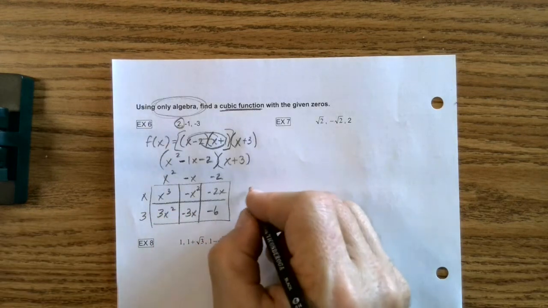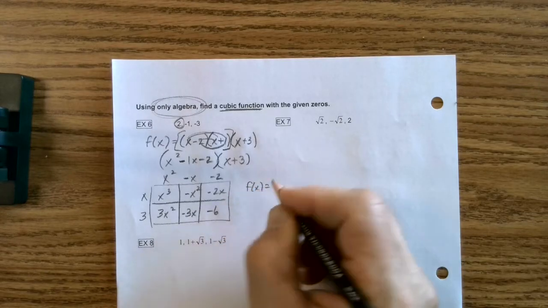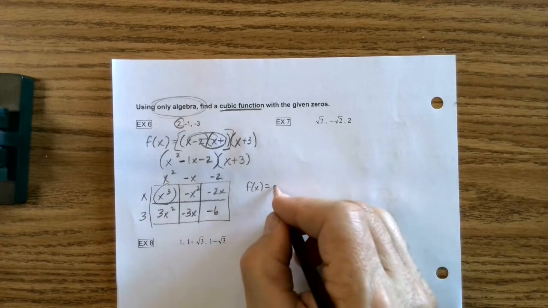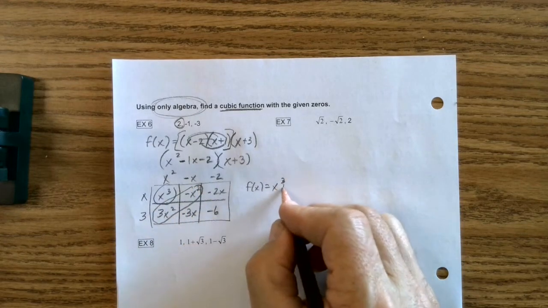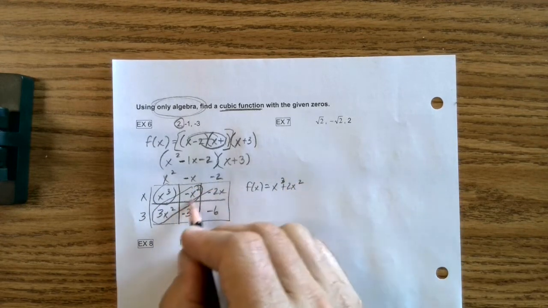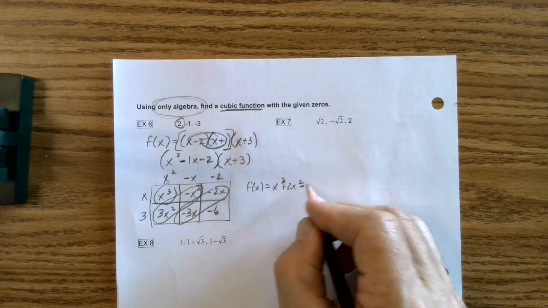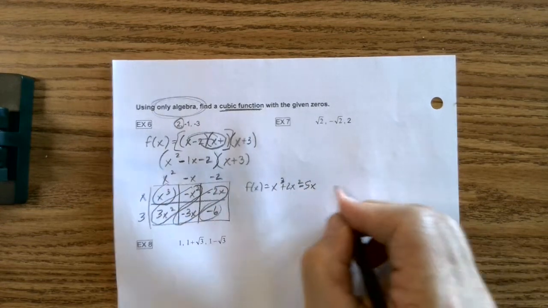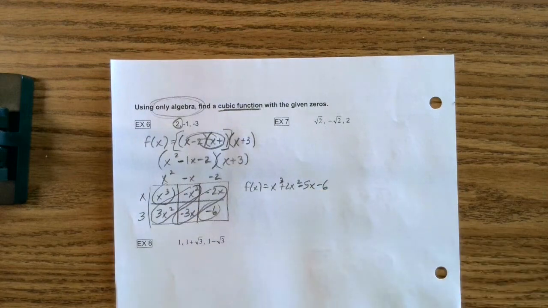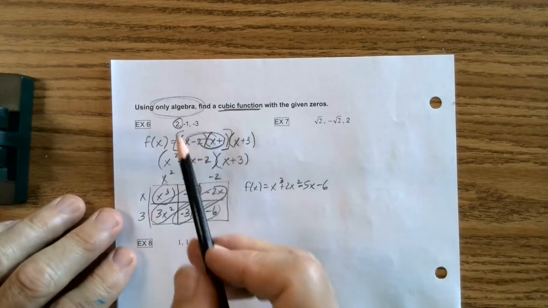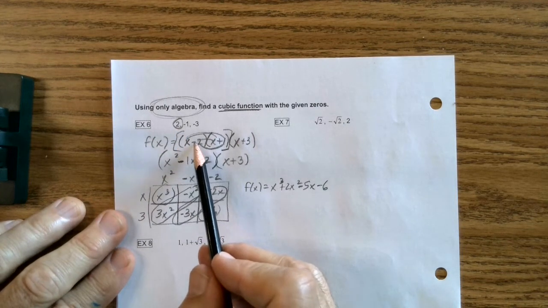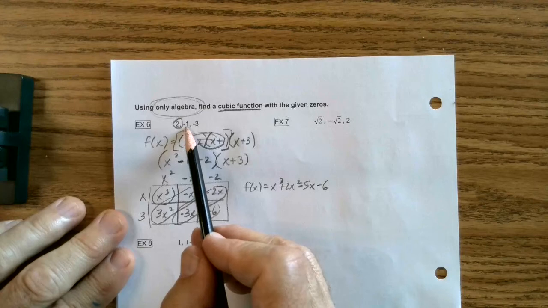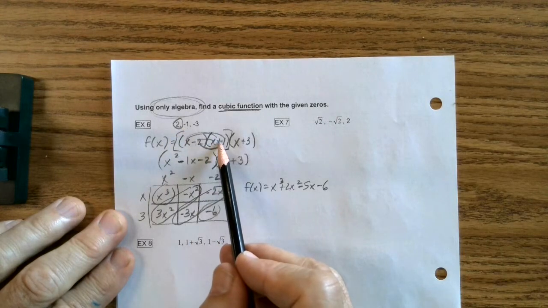So my final answer would be f of x equals, here's my highest term, x cubed. There are some like terms there, add them together, 2x squared. There are some more like terms, minus 5x, and then this guy's all by itself. And I'm done. Now I really need you to pay attention to something. See, my 0 was a 2, but I wrote x minus 2. My 0 was a negative 1, I wrote x plus 1.